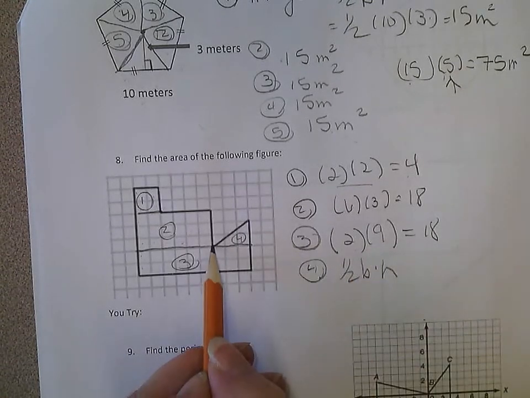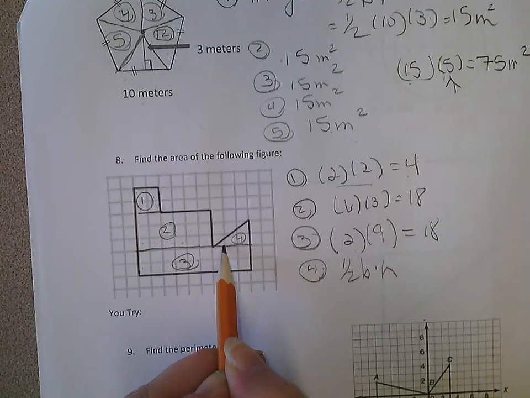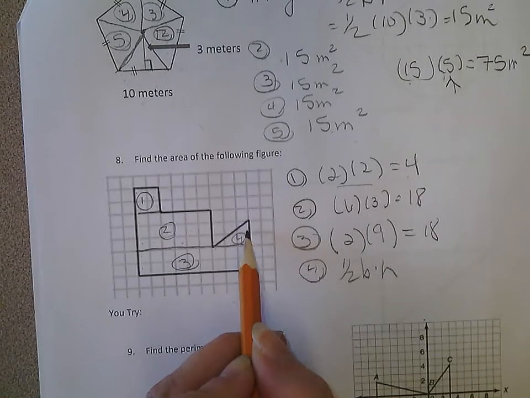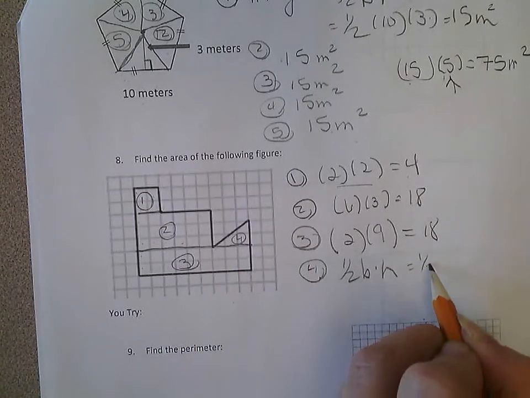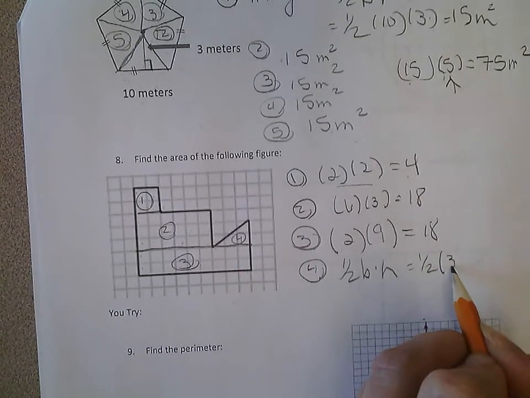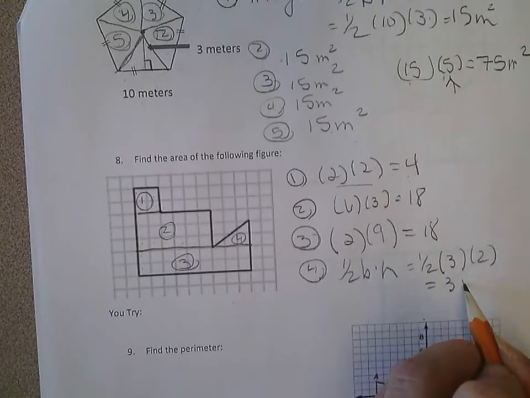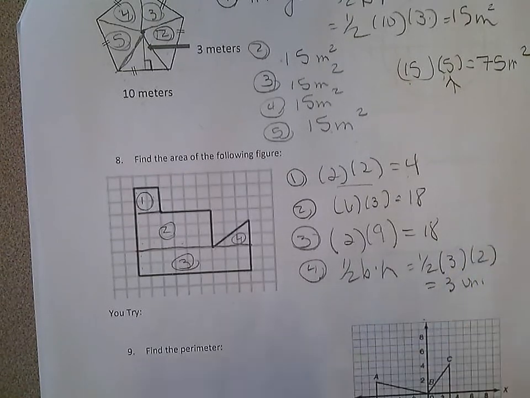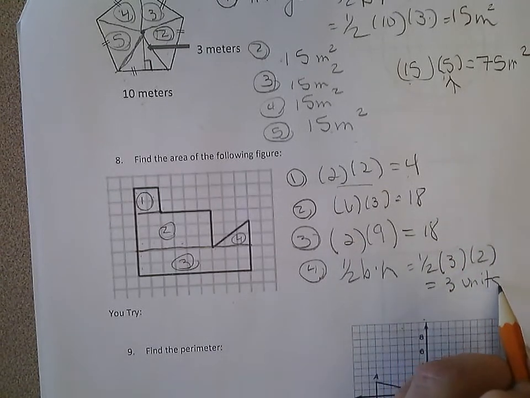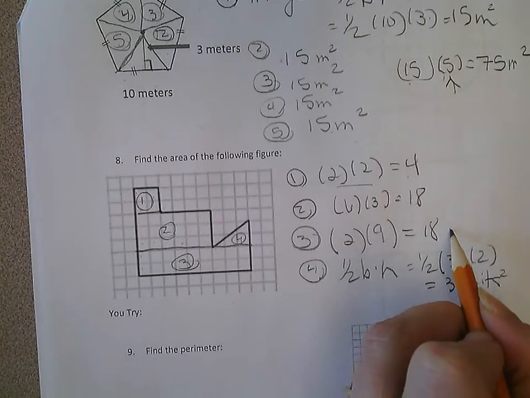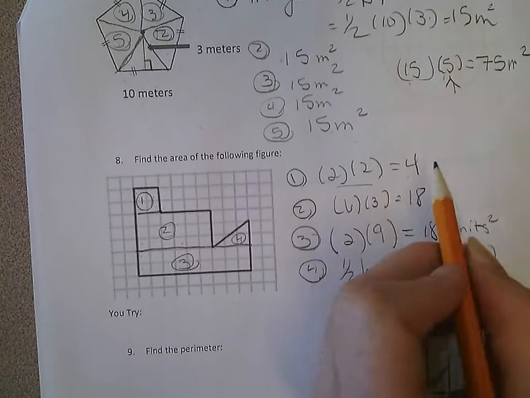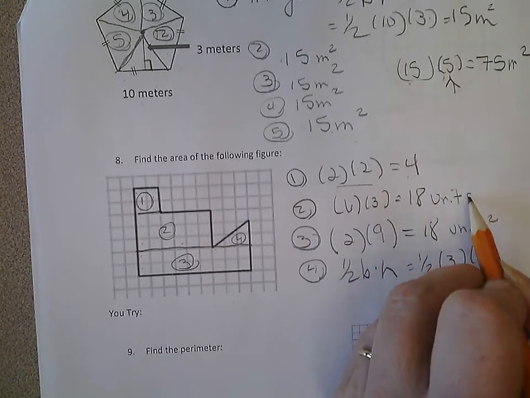The base here is from this point over. We're doing the length of the line. So this is 1, 2, and 3, and then 2 units up. 1/2 of the base, which is 3. The height is 2, and this gives us 3 units squared. They're all units squared because we counted the squares.